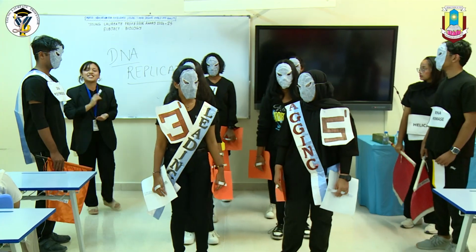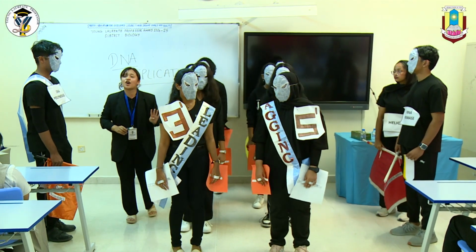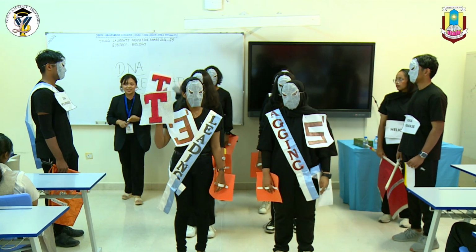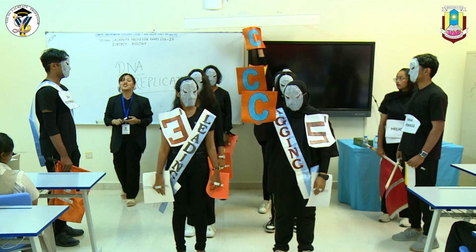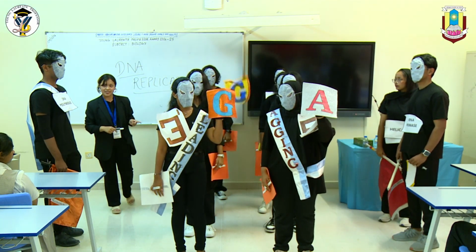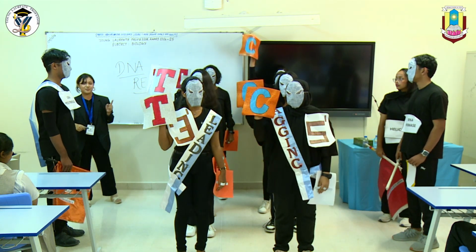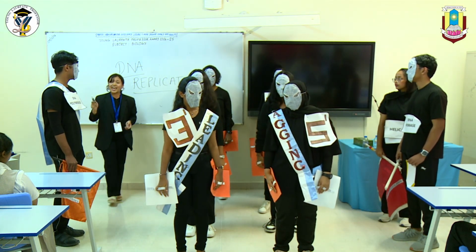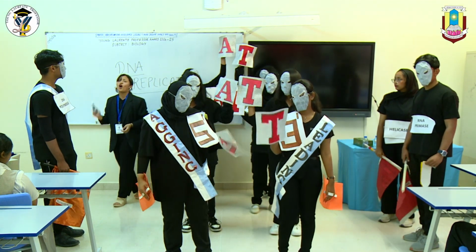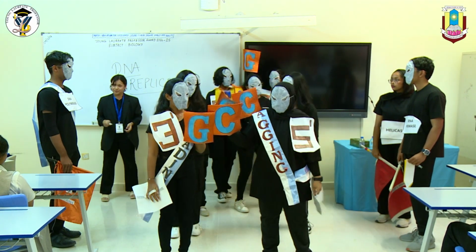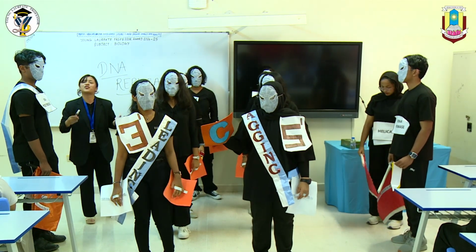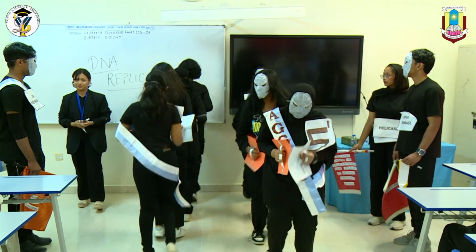Next up we have the 4 nitrogenous bases of DNA. First is A, adenine, then T, thymine, C, cytosine and G, guanine, of which A and G are purines and C and T are pyrimidines, in which A forms a double hydrogen bond with T and C forms a triple hydrogen bond with G. And the two strands are anti-parallel to each other and both run in opposite directions.